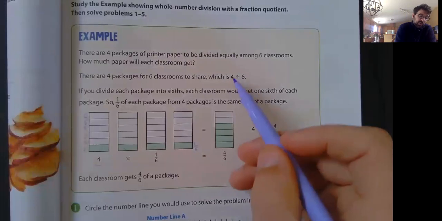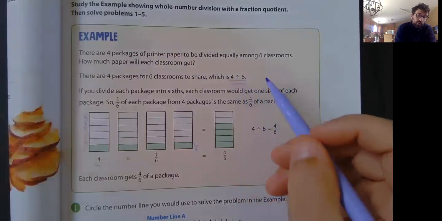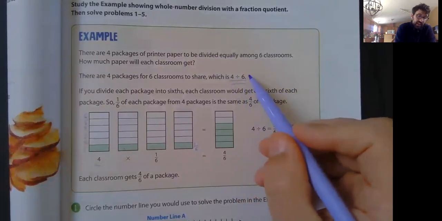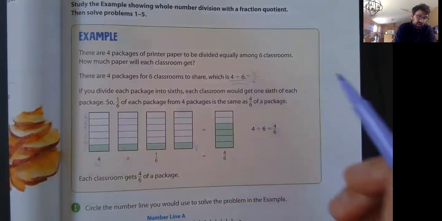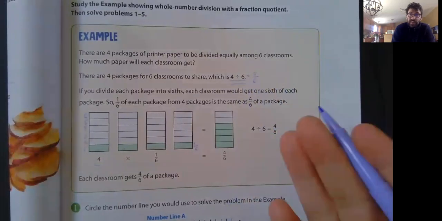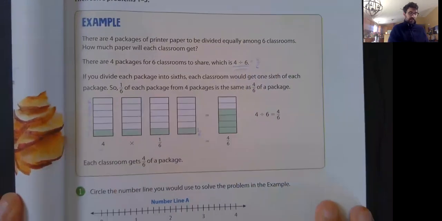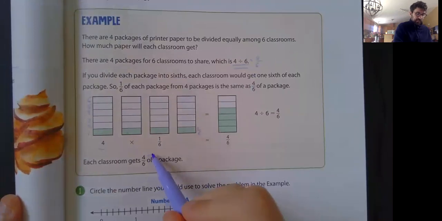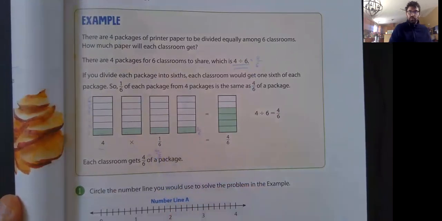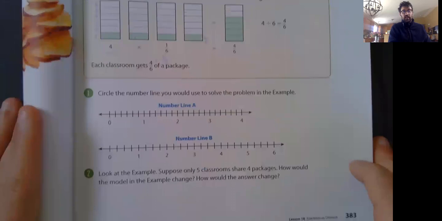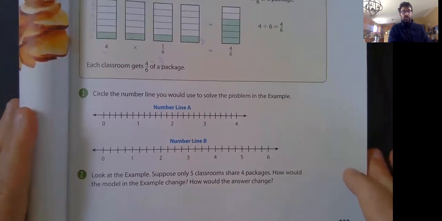Which brings us back to the original problem of 4 divided by 6. And we can write 4 divided by 6 as 4/6. We can just write that immediately. Obviously, that can be simplified as well, okay? So each class gets 4/6 of a package, which could actually be simplified down to 2/3, as we know. So let's look at numbers 1 and 2 here.